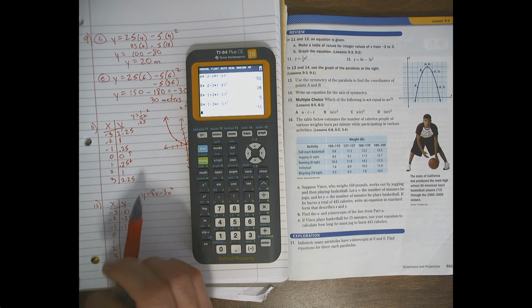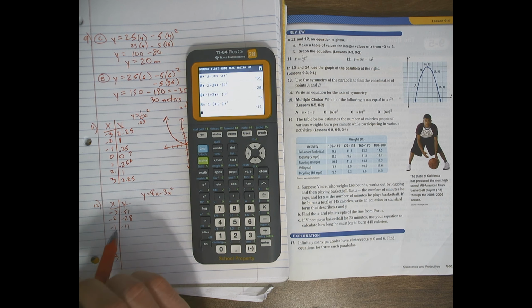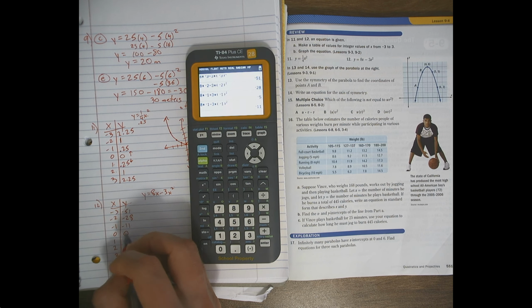Not a bad thing. Plugging in 0, if you notice, 0 squared times something is still 0. 0 times 8 is going to be 0. It's going to be 0 minus 0. So we are going to have that 0.00 here.